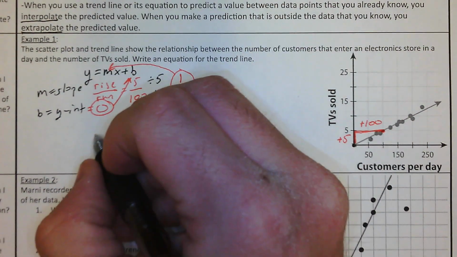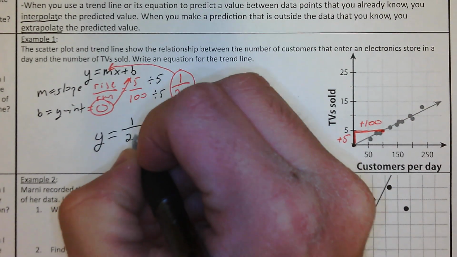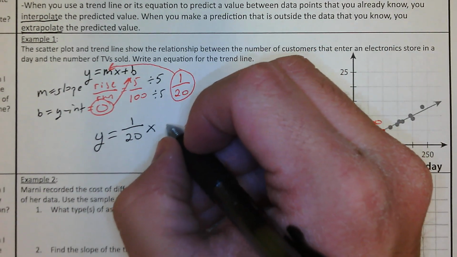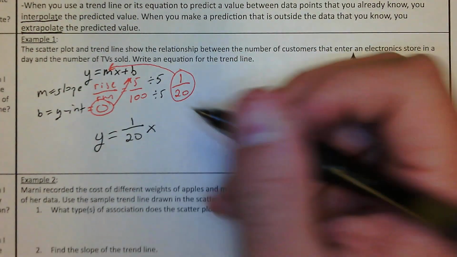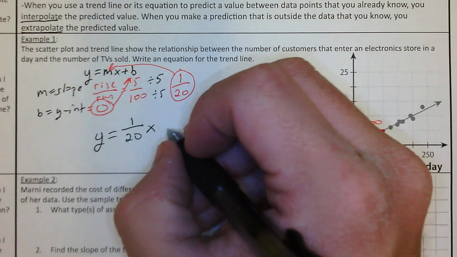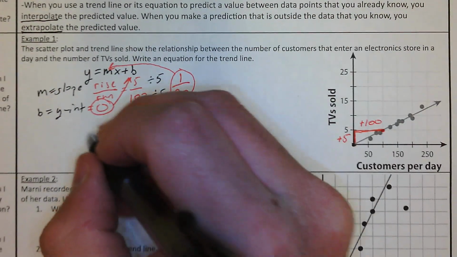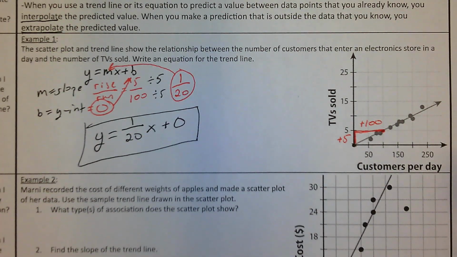So when we plug it into the equation, it would be y equals 1 over 20x. And since it's just plus 0, we could write the plus 0, but there's really no reason because it's just going to be 0. I'll go ahead and do it though. So plus 0. That is your equation that fits the trend line.